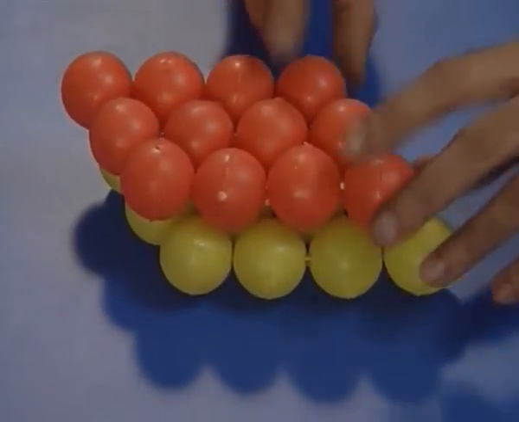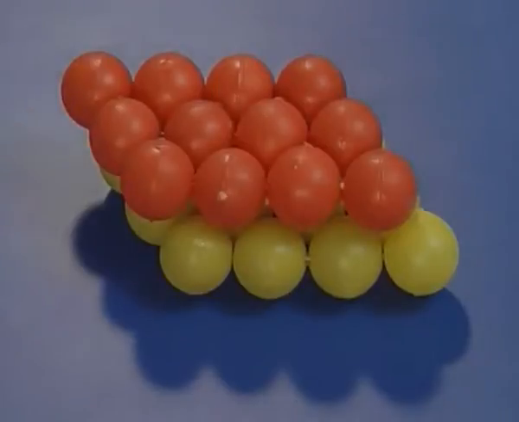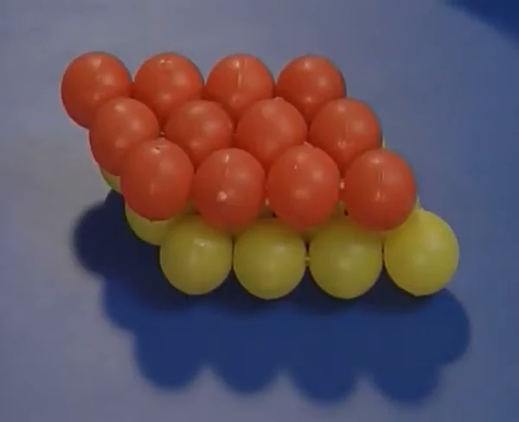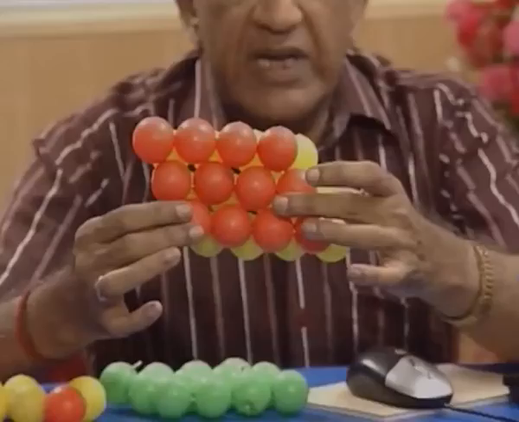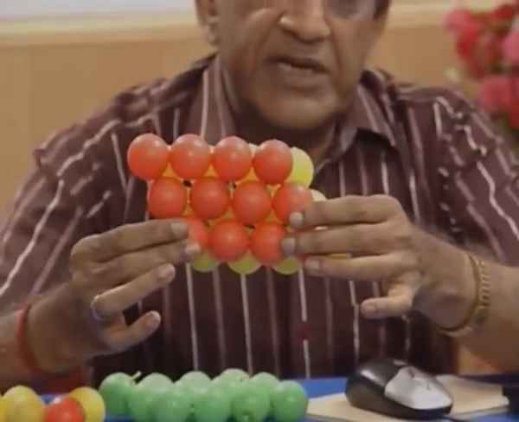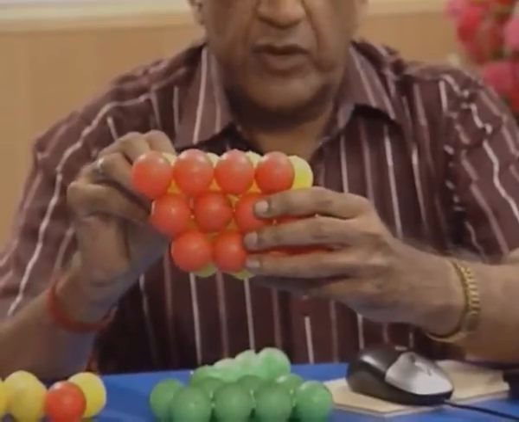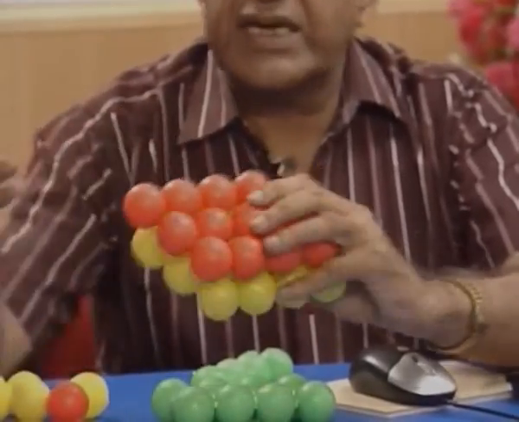If I do it like this, you can see that the ball of the second layer is coming into the depression of the first. In that case, the arrangement is staggered. If I do that, you can see that the balls of the bottom layer are not completely covered by the top layer, they are staggered. Somewhere you can see there are holes, and from the close up, one can see there are gaps.